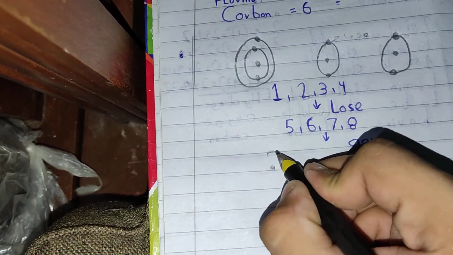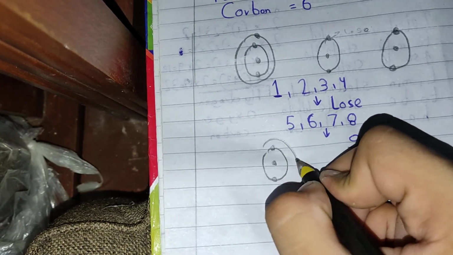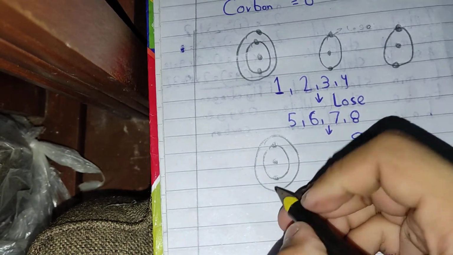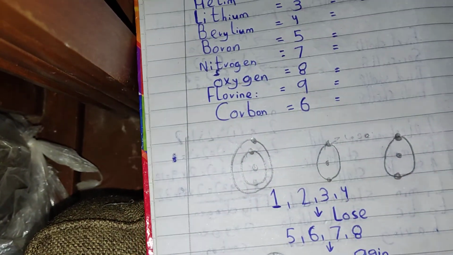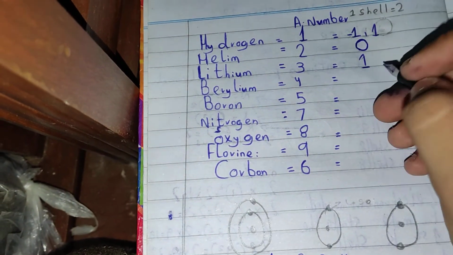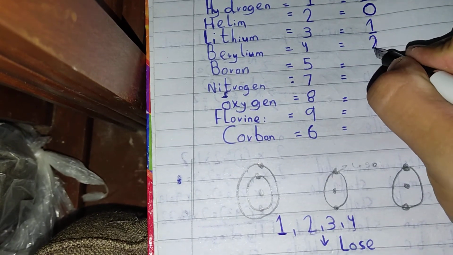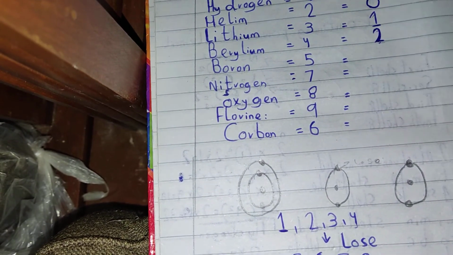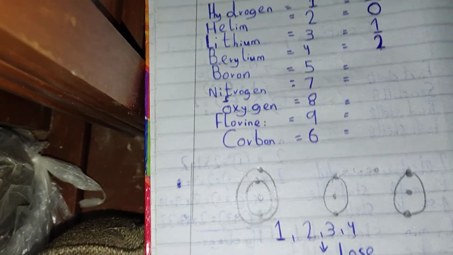Beryllium's first shell is complete, 1, 2, as I previously told you. So beryllium needs 6, so we can't take 6, obviously not. It has 2 extra electrons, so this will be +2. We will destroy our second shell because it can't complete it, can't borrow, no?